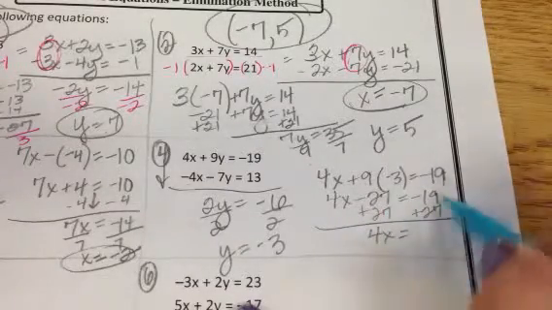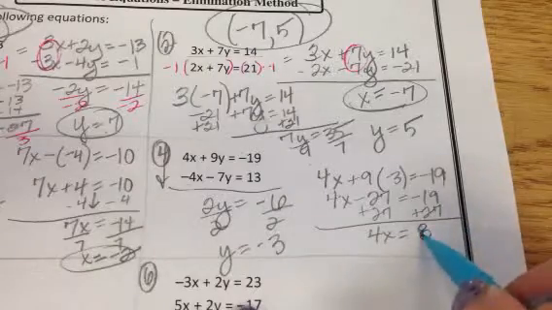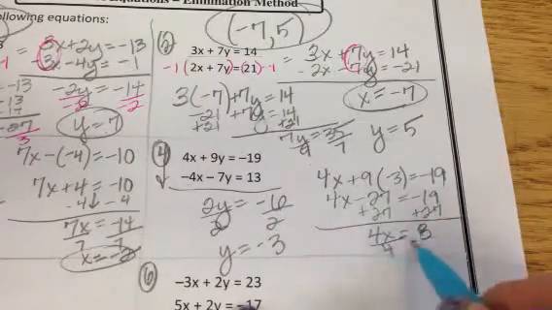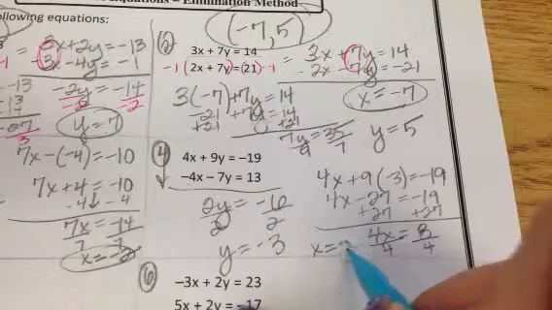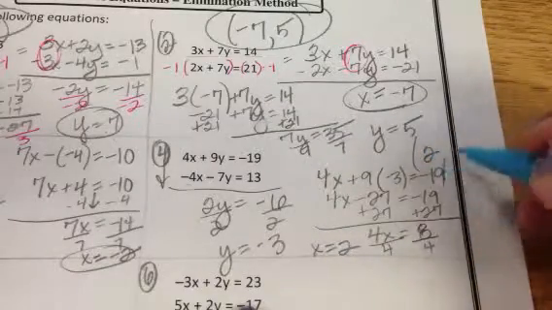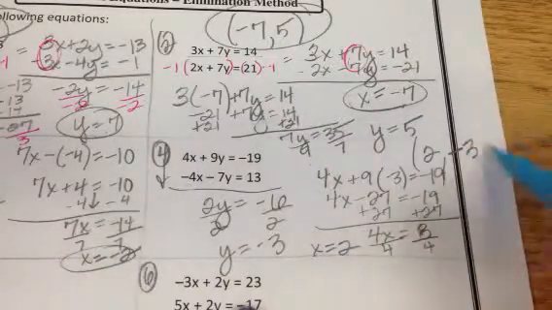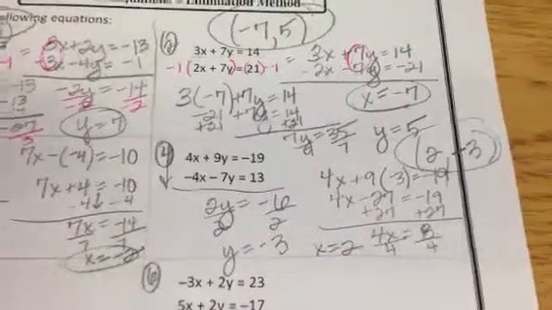4x equals negative 19 plus 27, which is 8. I'm going to wind up with x equals 2. My solution here then is 2, negative 3. Make sure your solutions are large and easy to find.